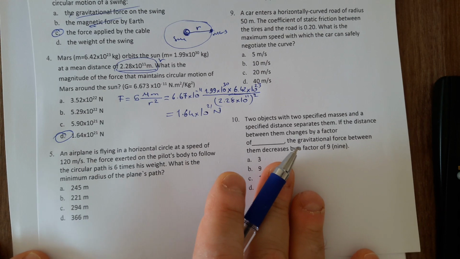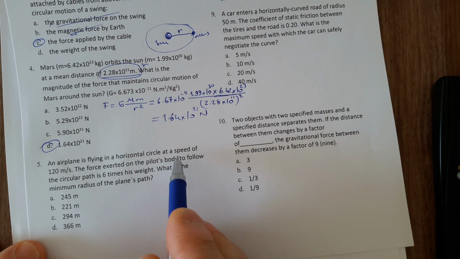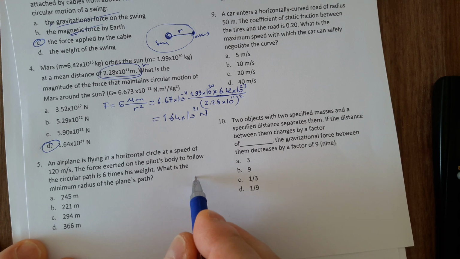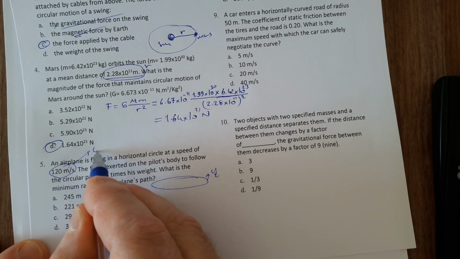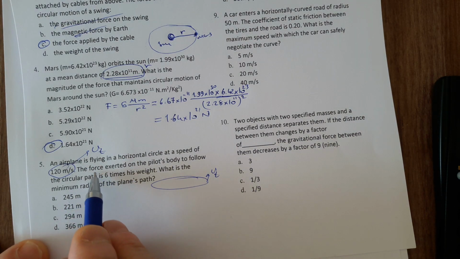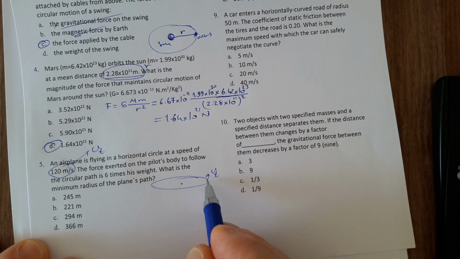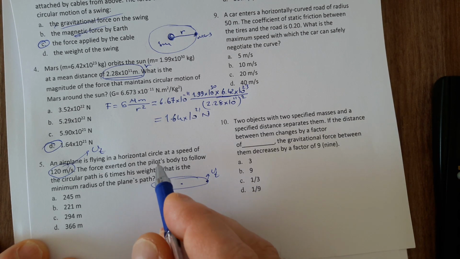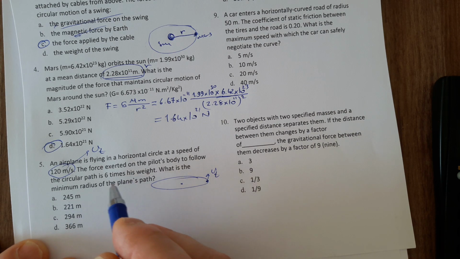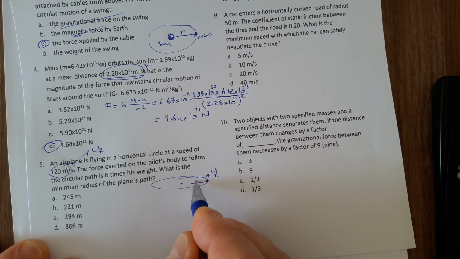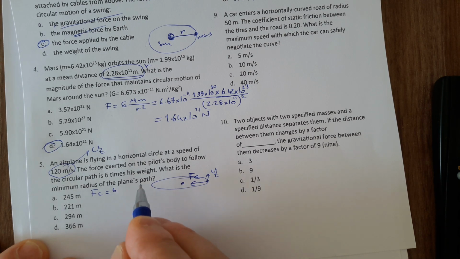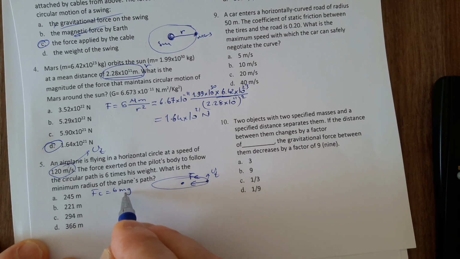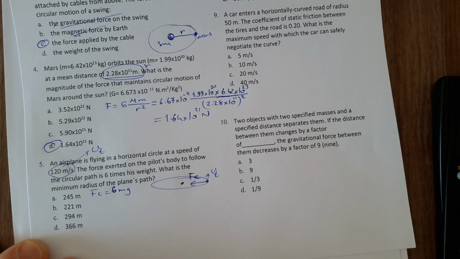And an airplane is flying in a horizontal circle at a speed of 120 meters per second. Horizontal circle, and the tangential speed is 120. So the force exerted on the pilot's body to balance the circular path is 6 times his weight. The centripetal force is the force which causes the pilot's body to move on a circular path, so the centripetal force here must be 6 times his weight. Remember, m times g is the weight. So the centripetal force must be 6 times mg.